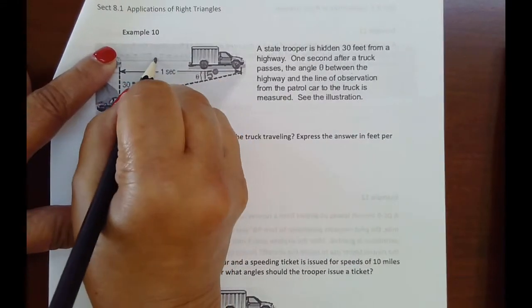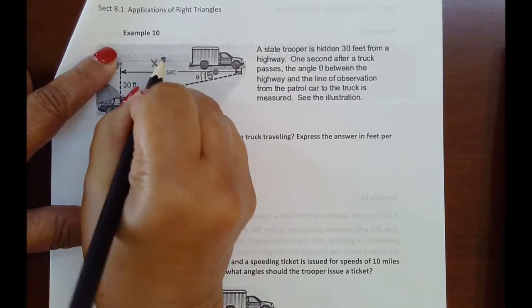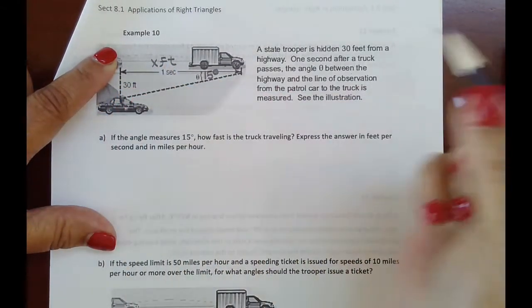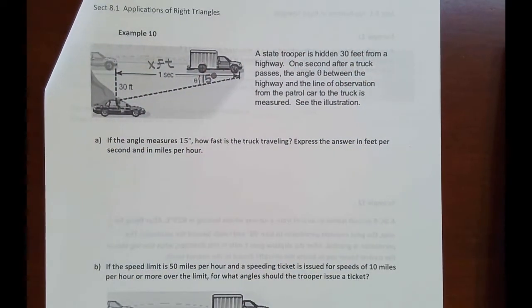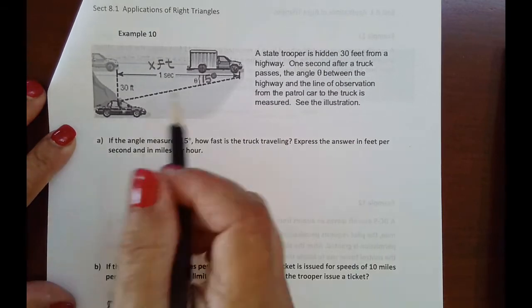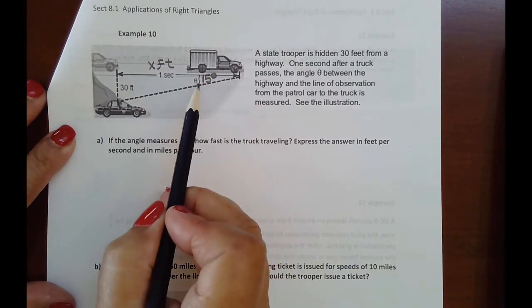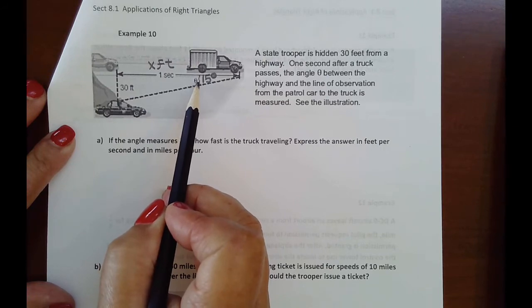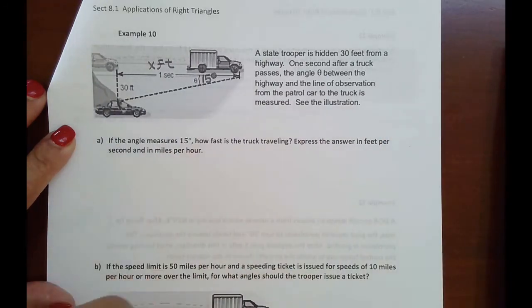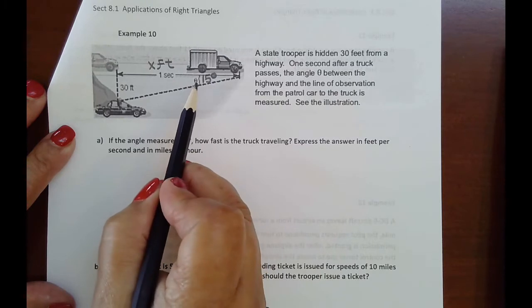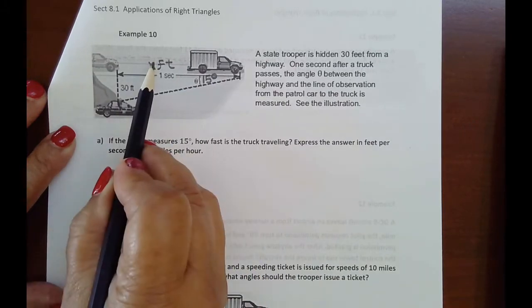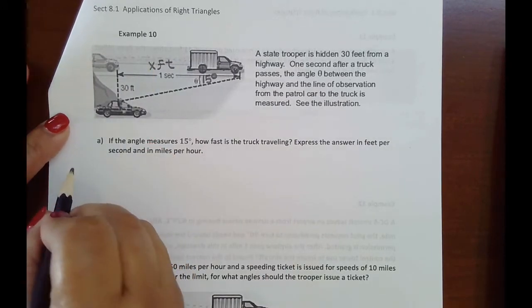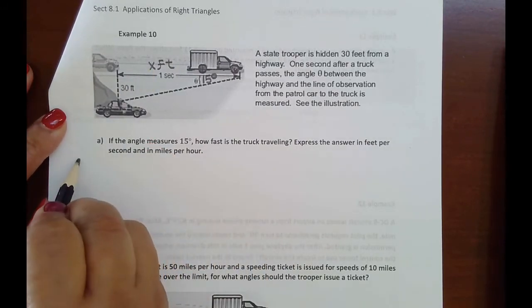So we want to know how many feet it is traveling in 1 second. Express the answer in feet per second and also in miles per hour. Let's just go for feet per second right now. So you're in this triangle. You want to be standing on the only angle that you know so that you can classify these sides as opposite, adjacent. With respect to where I'm standing on this 15-degree angle, this would be opposite. This is adjacent, so I am using tangent.